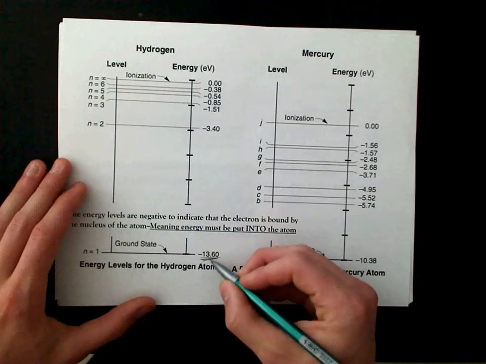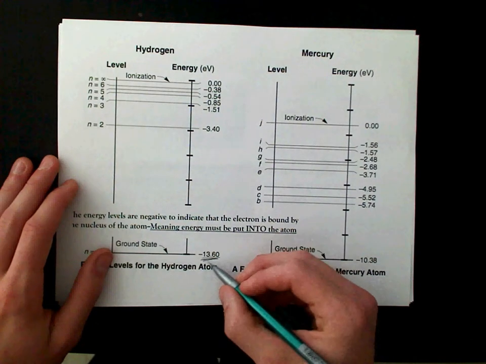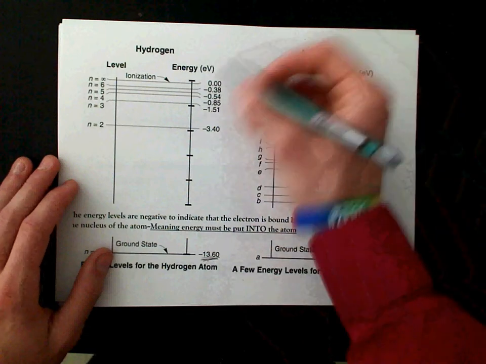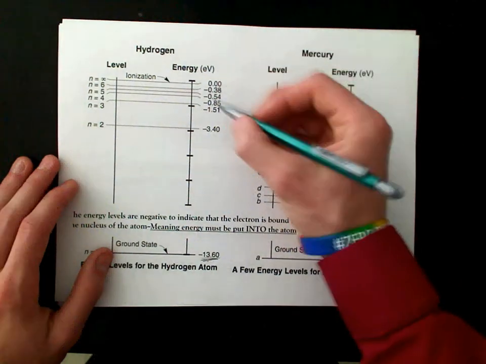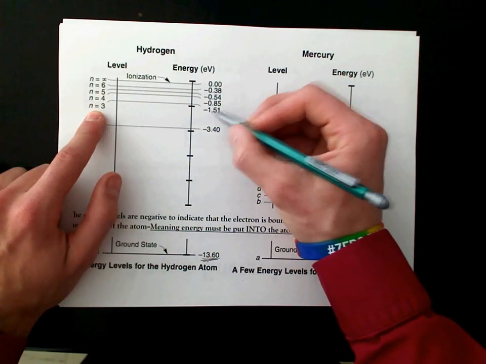It needs 13.6 electron volts in order to release it, in order to free it. The way I like to think of it is it owes 13.6 electron volts of energy. It can't get away until it pays off its debt.